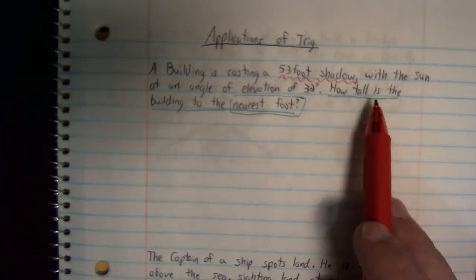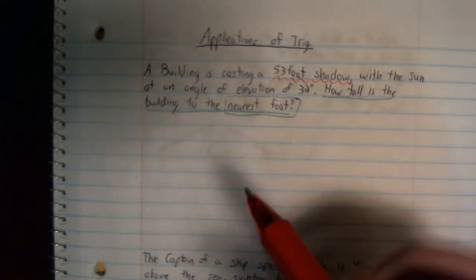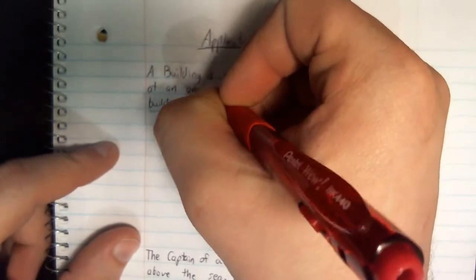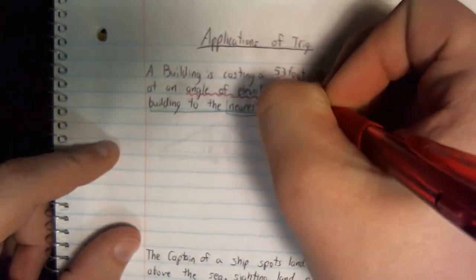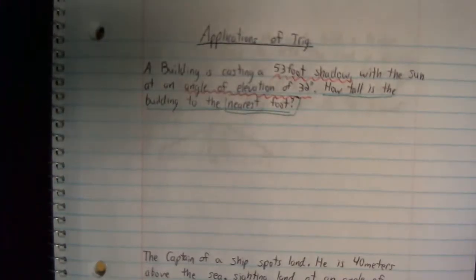Okay. The next thing it tells us is that the sun is at an angle of elevation of 32 degrees. Well, angle of elevation just means that if you were standing on the ground and looking up towards the sun, that's the angle of elevation. You're looking up towards the sun.